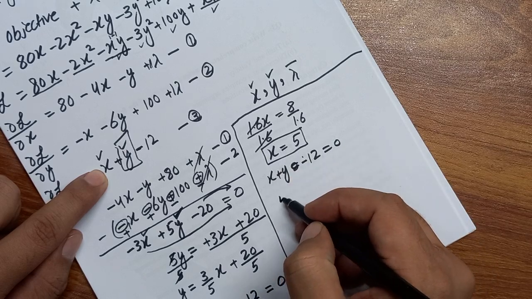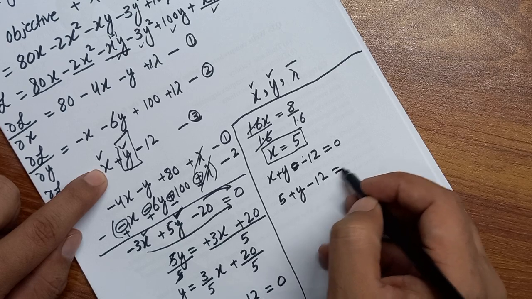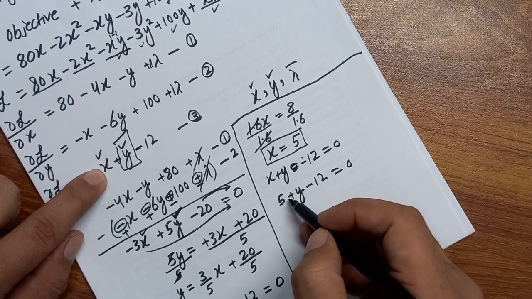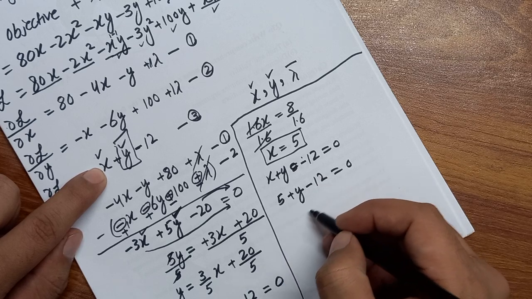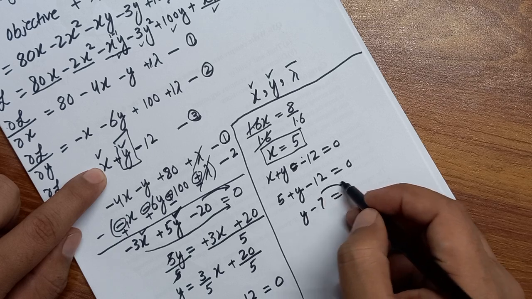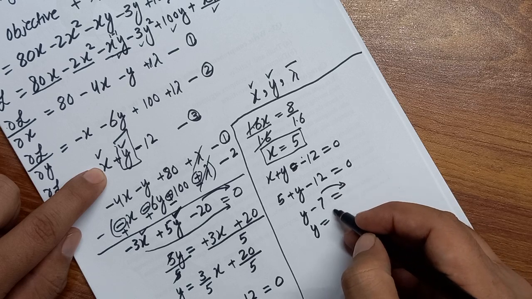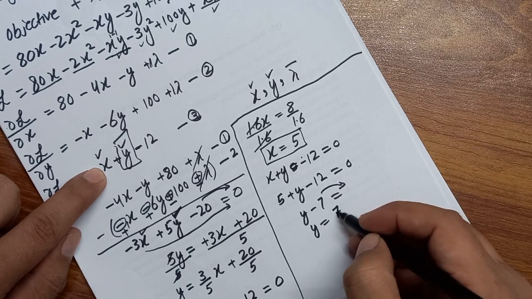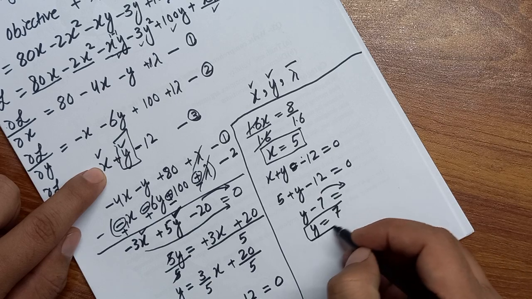The value of x is 5, plus y minus 12. Constant, this is plus 5 and this is minus 12, it is equal to minus 7. So we shift to the other side. y is equal to 7. This is minus 7. When we shift to the other side it is plus 7.